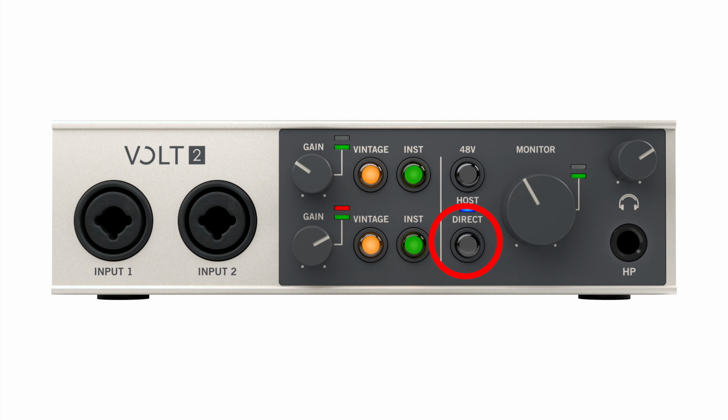The one thing I don't like about the Volt series, and I mentioned this already, is with the direct monitoring, it's just an on-off button. You don't have control of the levels. But overall, they have great sound quality, they're easy to use, they're an affordable price, and I would rate them as being above average. All right, let's take a look at the Apogee Boom.